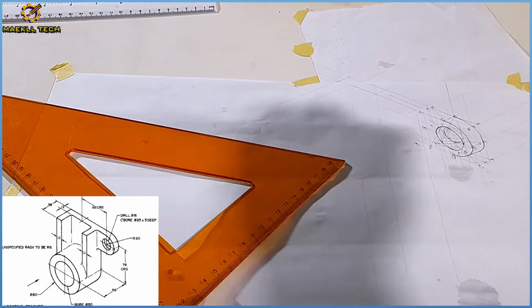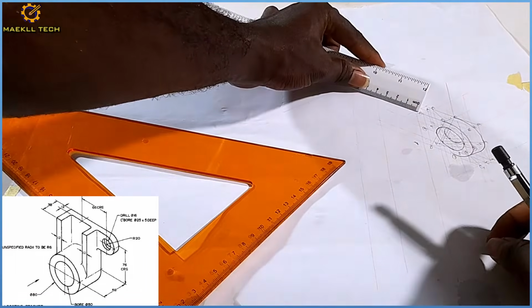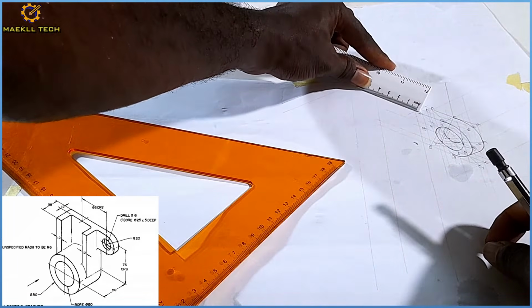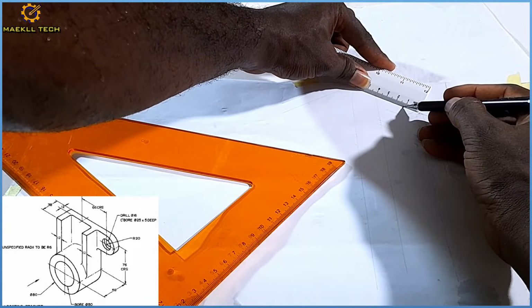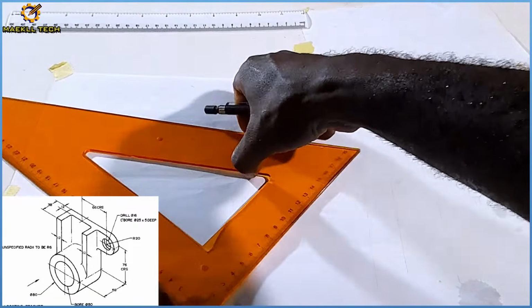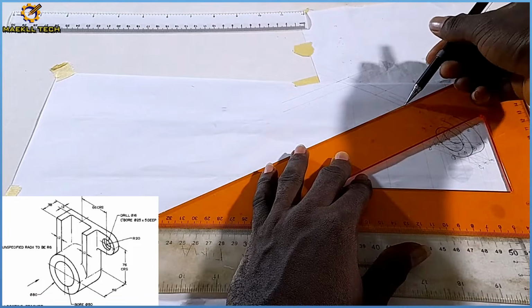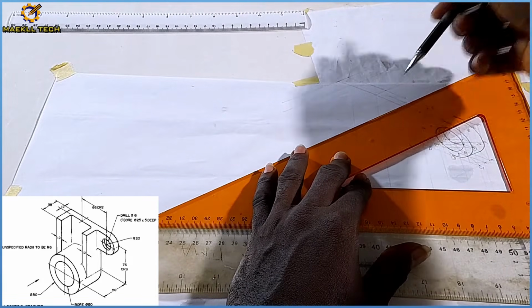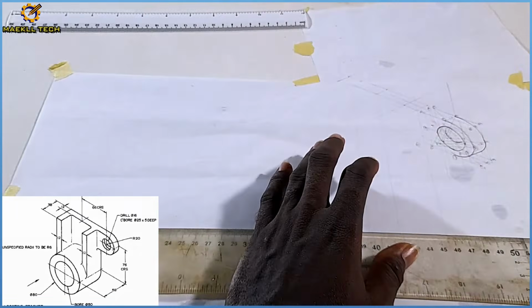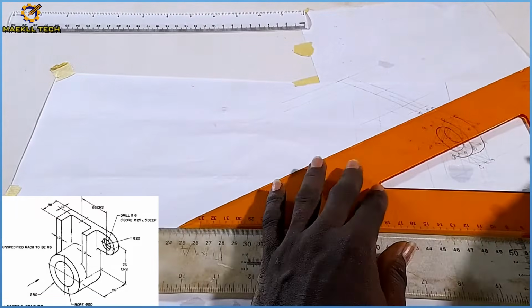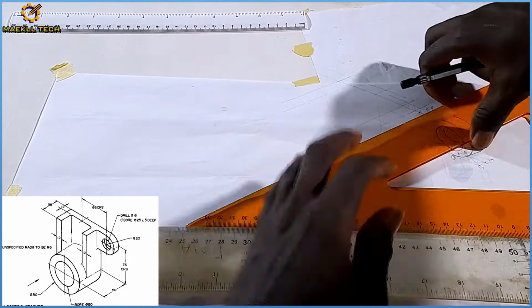So from here I'm picking a distance of 12, 10, 11, 12, which is this, that distance of 12. I'm projecting isometrically like this first of all, like that first of all. So I think that's also settled, and I will now extend this area very well like this.